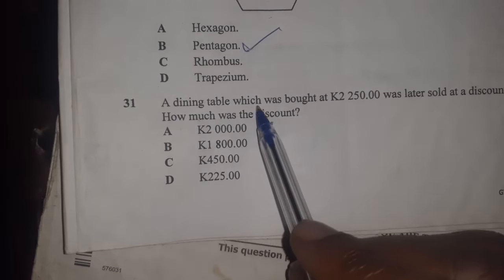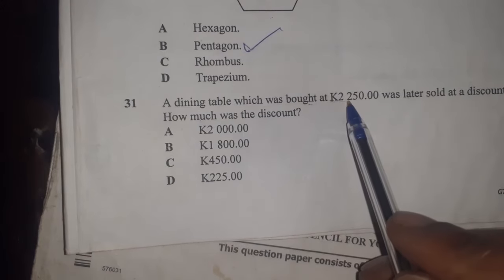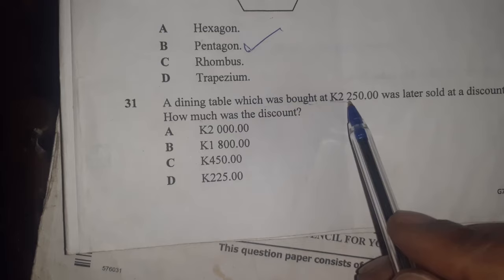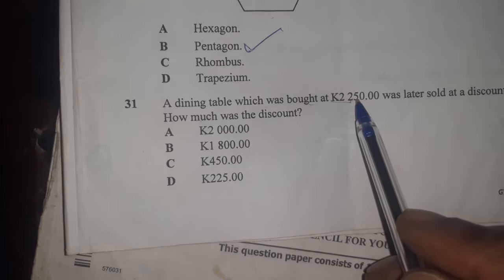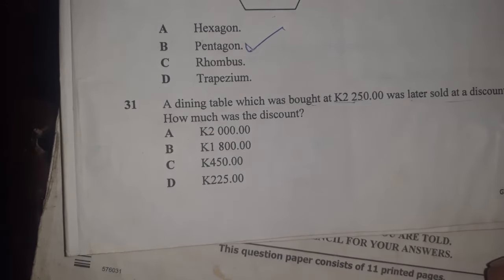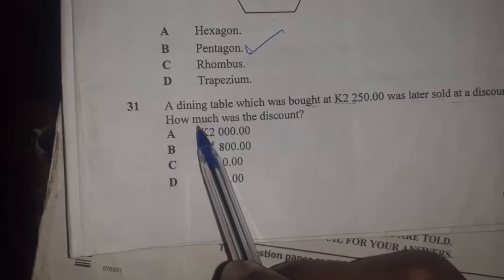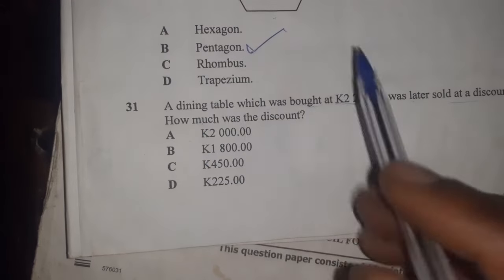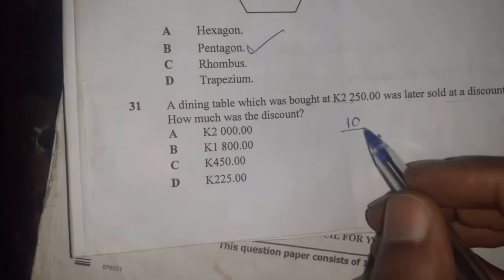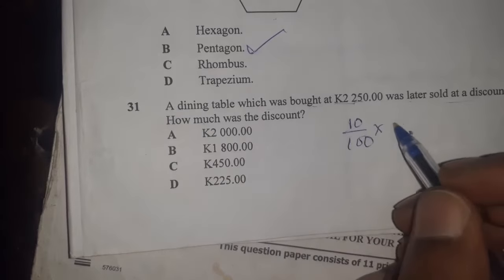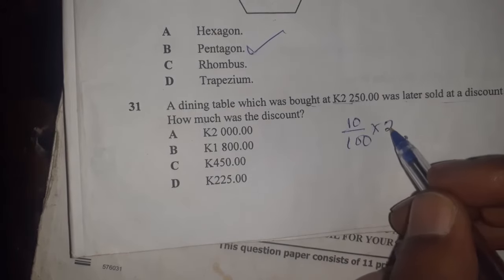A dining table which was bought at $2,250 was later sold at a discount of 10%. How much was the discount? So you just have to find 10% of this amount here.